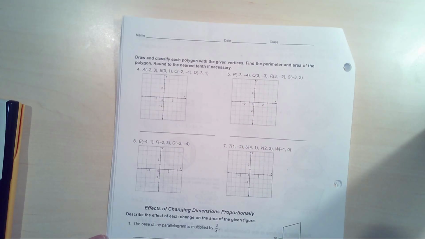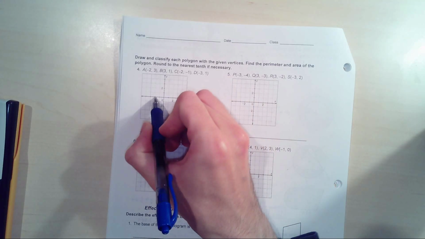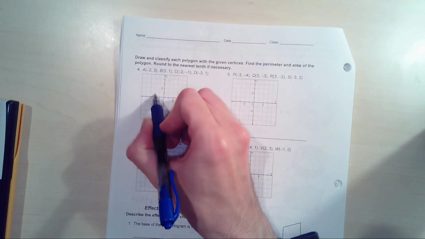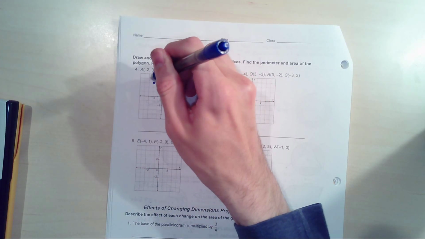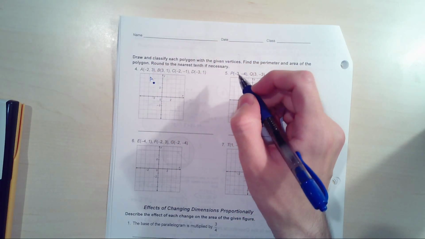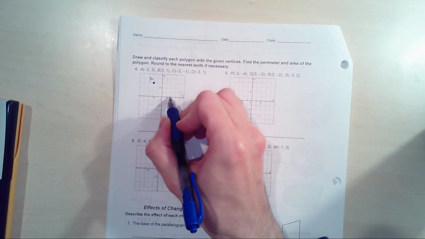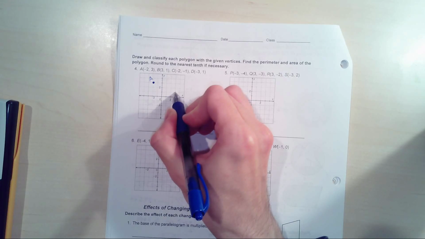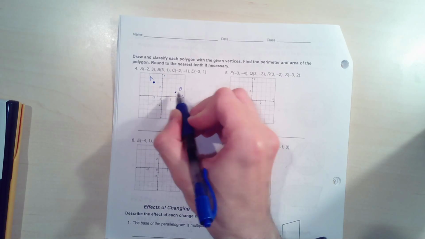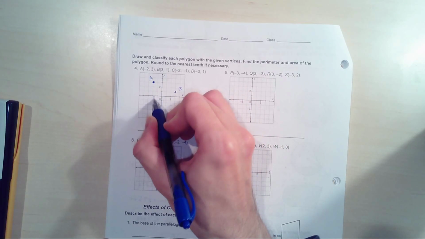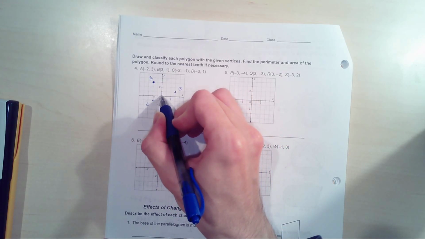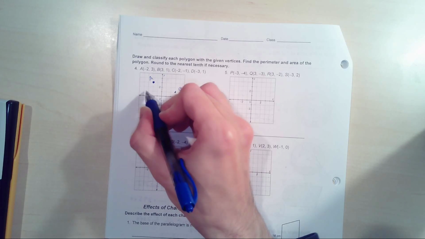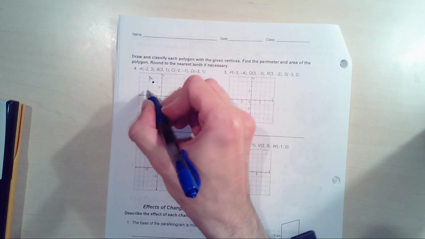Let's just do one of these. I'm only going to do one because I think we don't need to do all of them here. So we got negative 2 this way, and then 1, 2, 3 up this way. There's point A. And then B is 3, 1, so 1, 2, 3, 1. There's letter B. And then C is going to be negative 2, negative 1. There's C, and D is negative 3, 1. Up here is letter D.